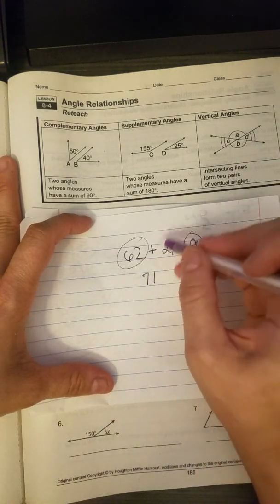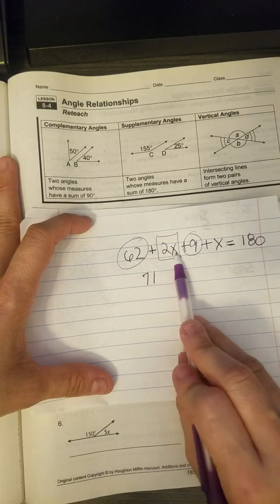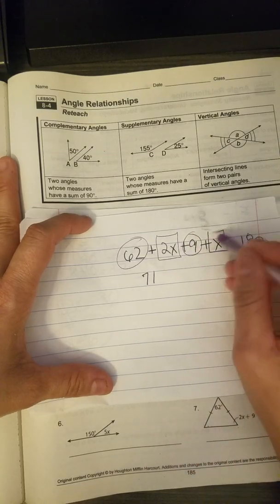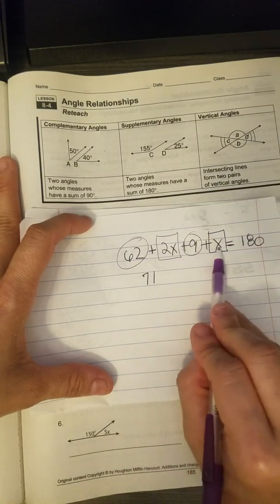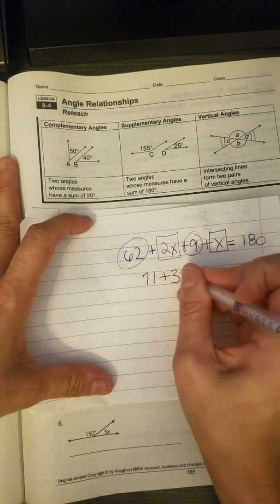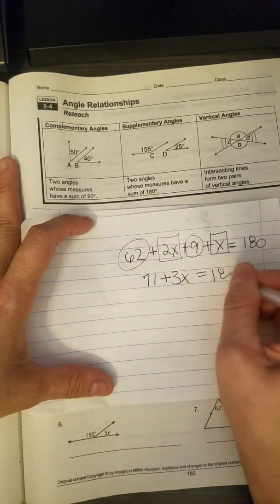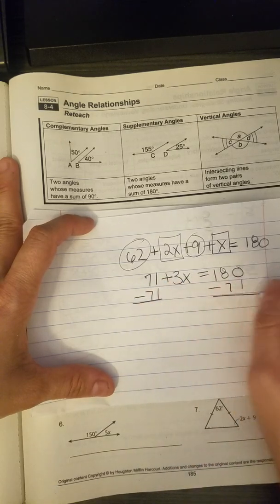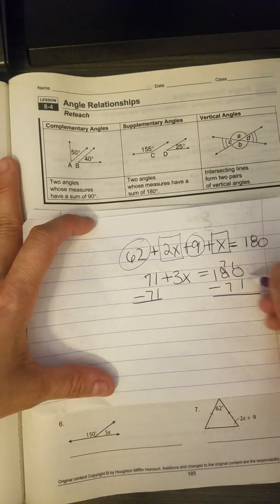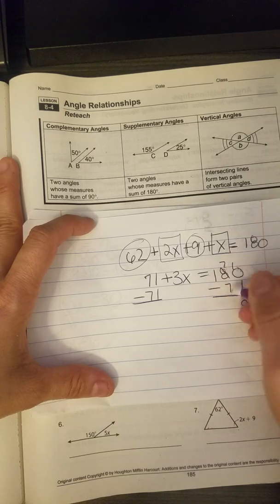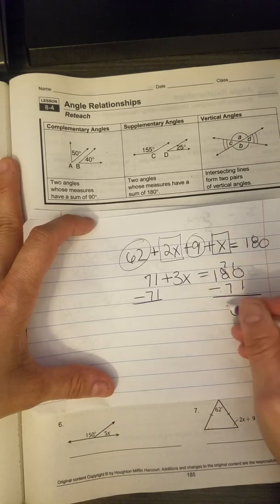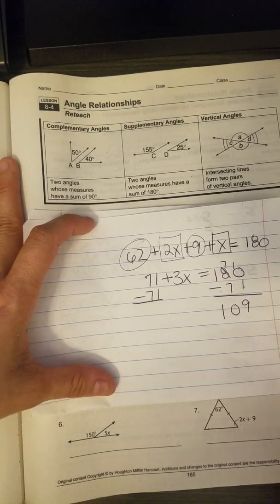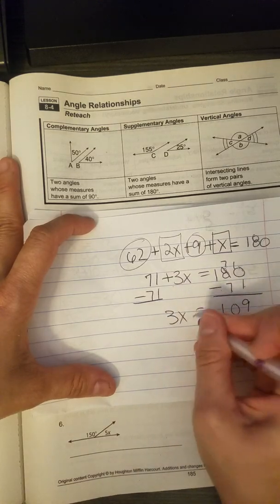Okay? And then I have a number with a variable x and another x. 2x and another x is 3x equals 180. Now I subtract 71 from this side. I subtract 71 from this side. 10 minus 1 is 9. 7 minus 7 is 0. 1 minus nothing is 1. Okay, and I'm left with 3x equals 109.